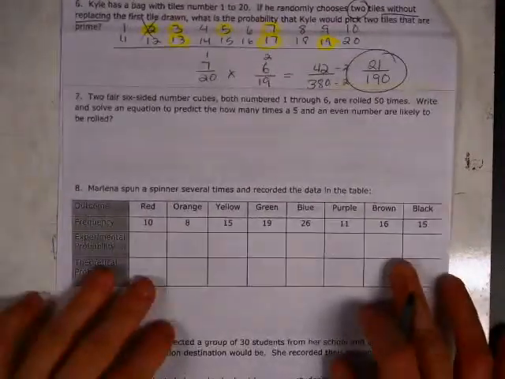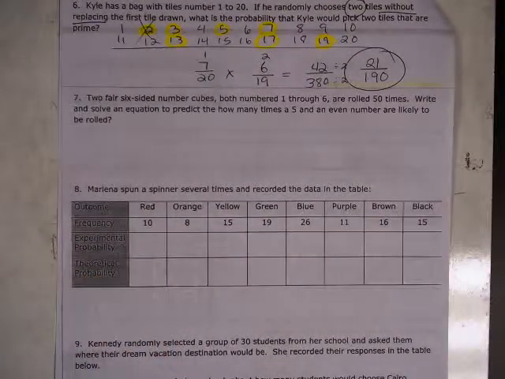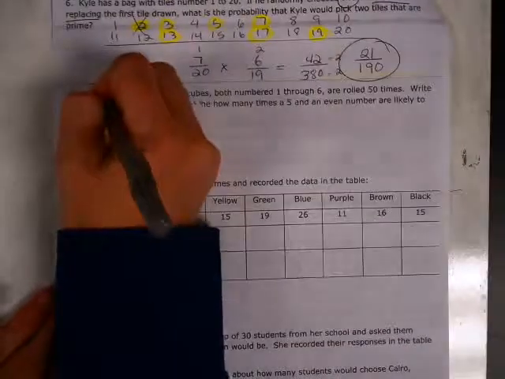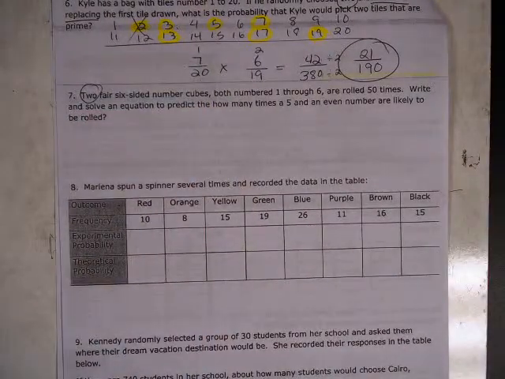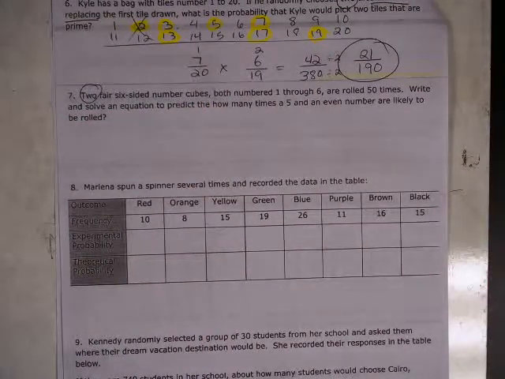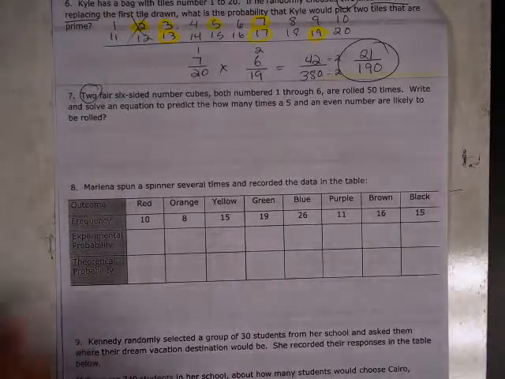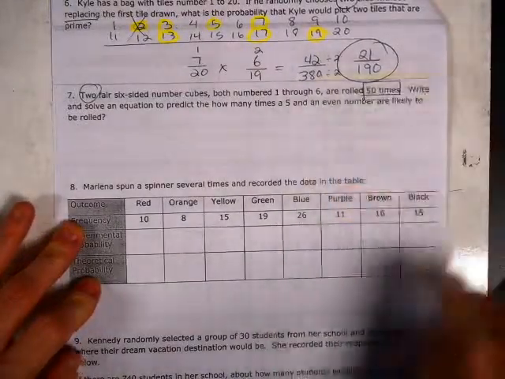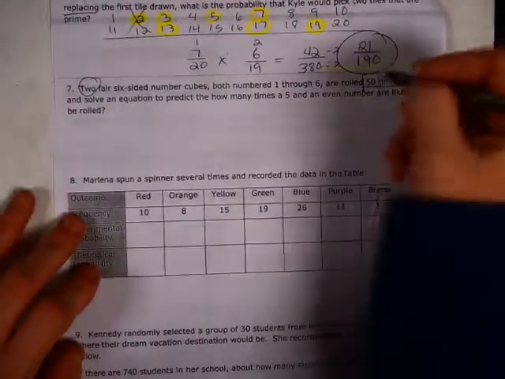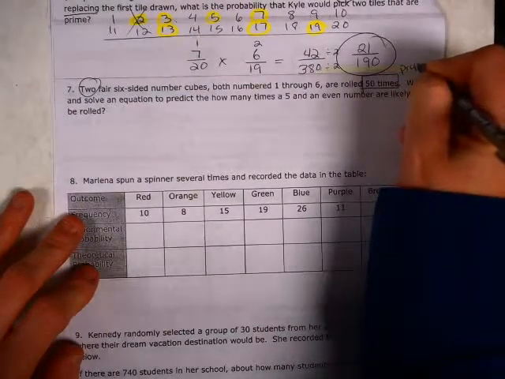Good job. Okay, 2 fair-sided dice. So if I have 2, I'm probably doing complex probability again. Both are numbered 1 through 6, are rolled 50 times. Ooh, when I see this 50 times, it usually means proportion. So this usually means proportion.